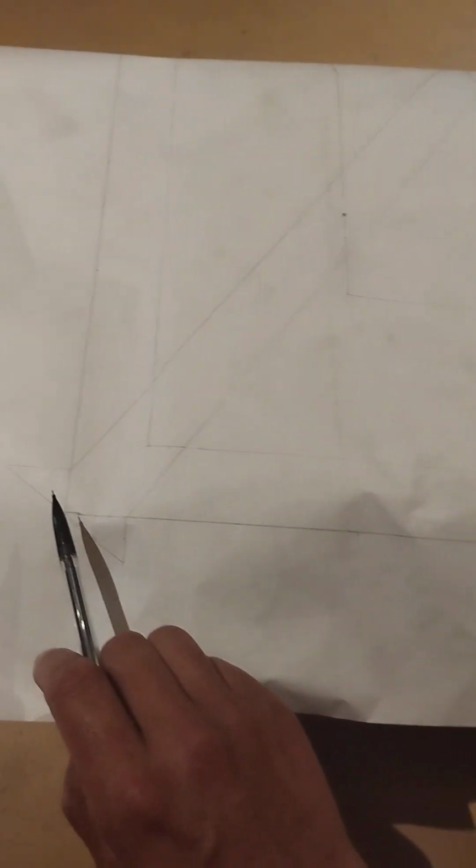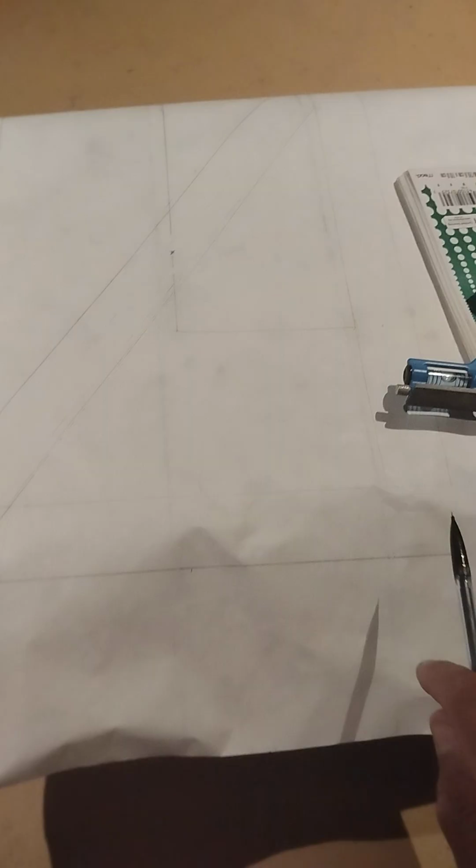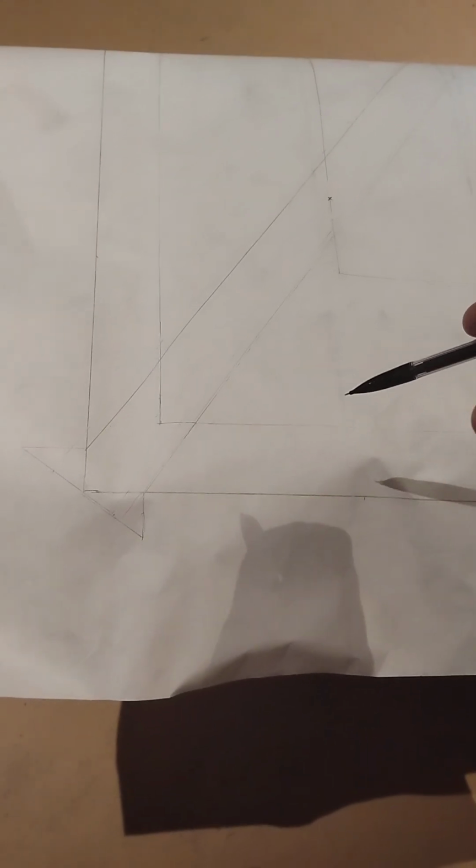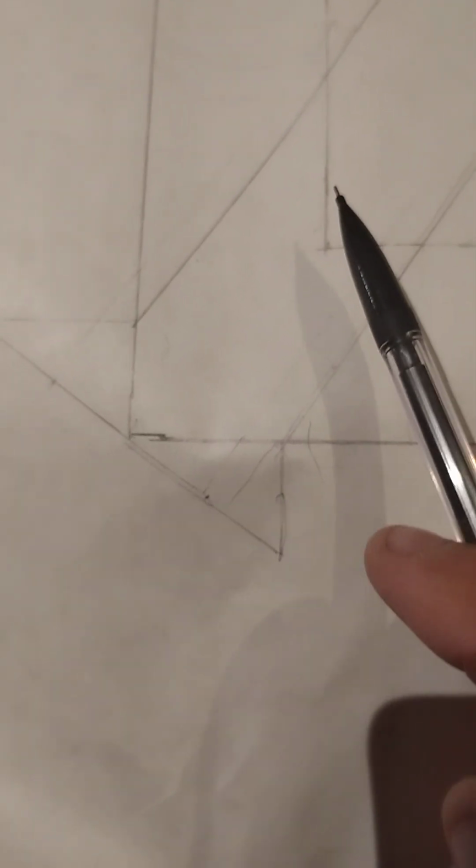These small triangles just represent the whole run, and this would be the rise and the run if we're doing the math. This is just a smaller proportionate triangle here. But this line and the one on this triangle, those are paralleling. This one is paralleling this line, and this one is paralleling this line.